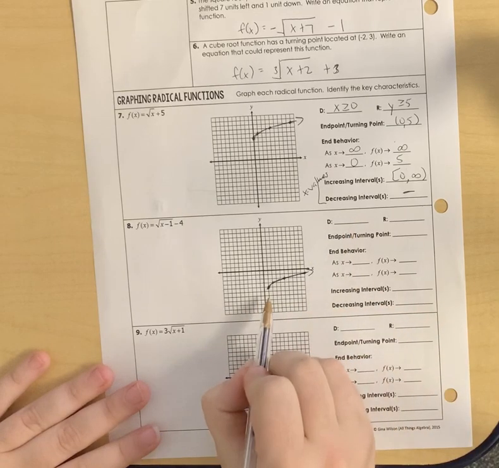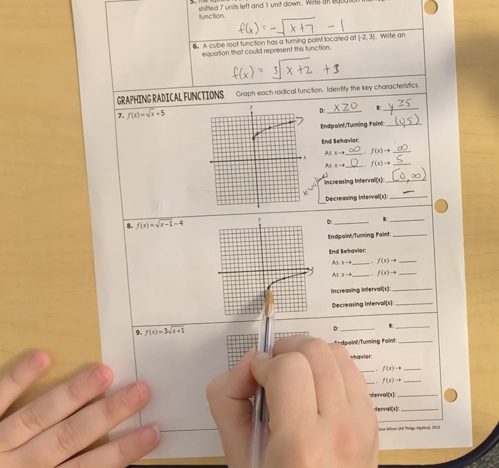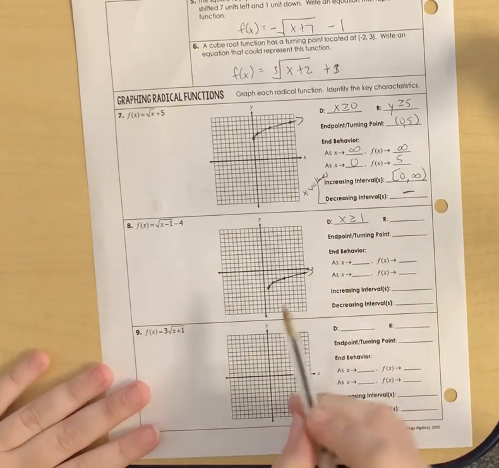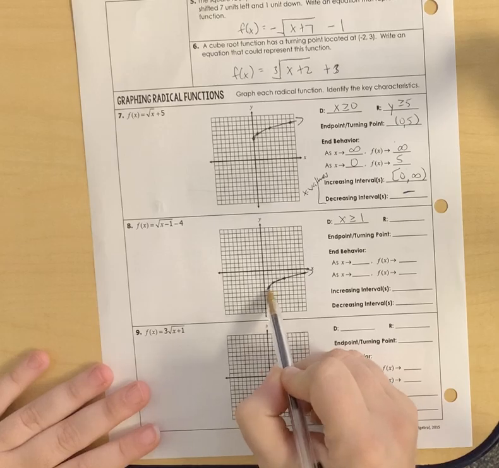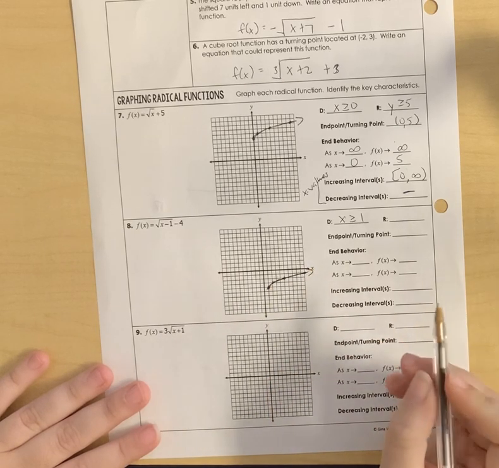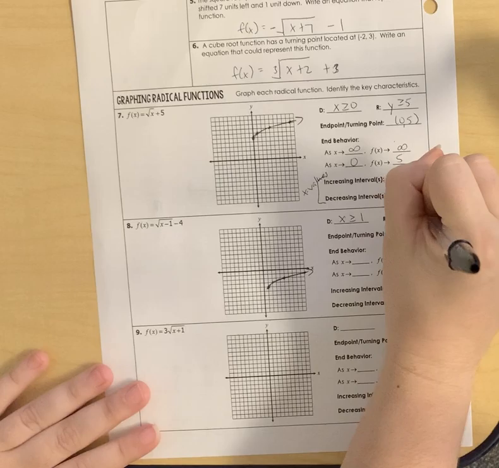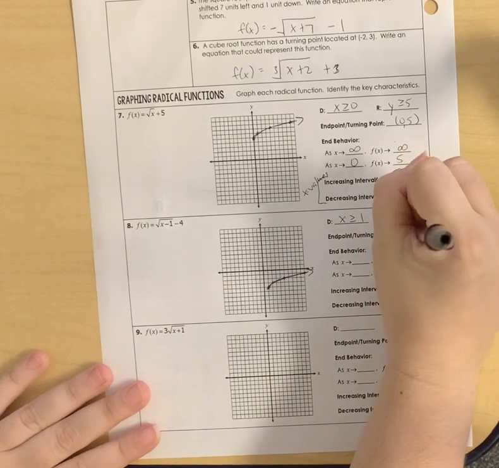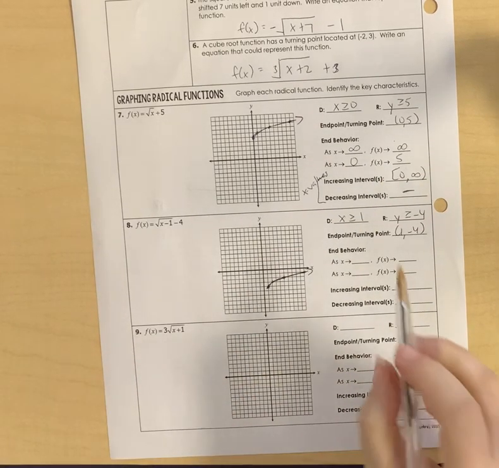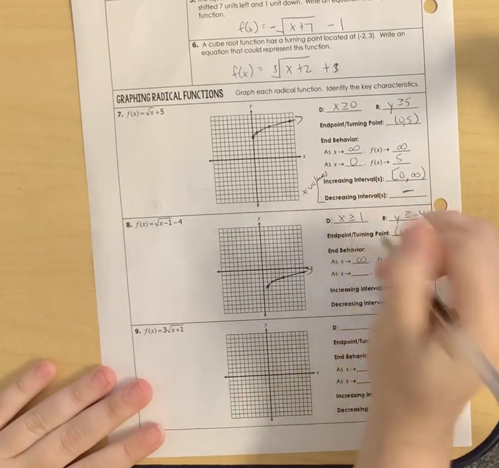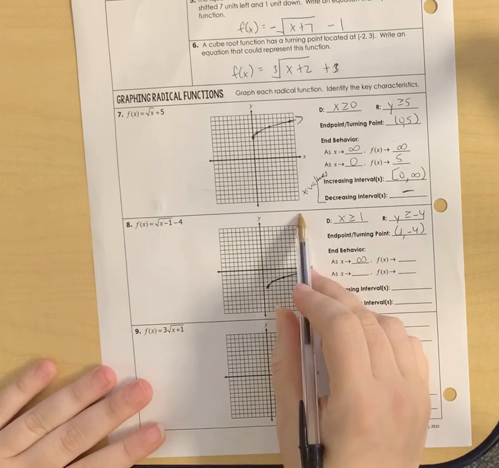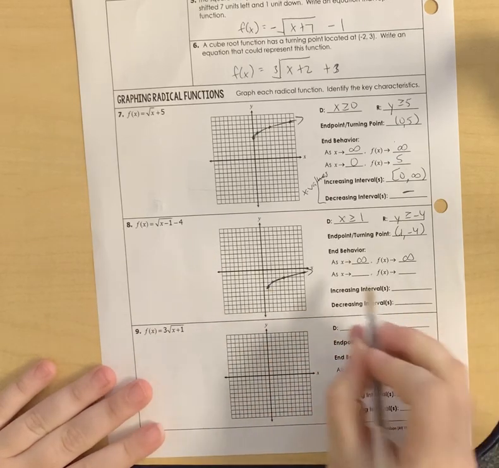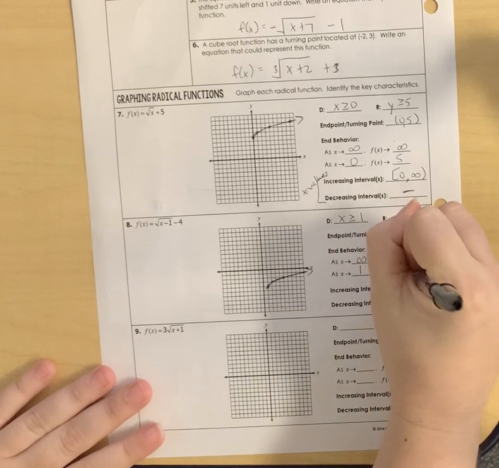Okay, so our domain starts at 1 and hits all x values that are greater than or equal to 1. Our range starts at -4 right here and hits all values that are greater than or equal to -4. Our endpoint is 1, -4. Our end behavior, as x approaches positive infinity, so this right side over here, f of x is going up, so it's positive infinity. The other side of the graph, it's the end point. So as x approaches 1, f of x approaches -4.